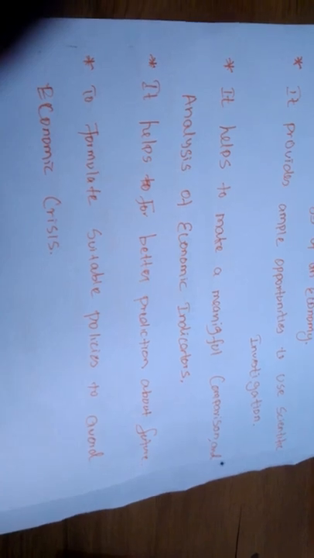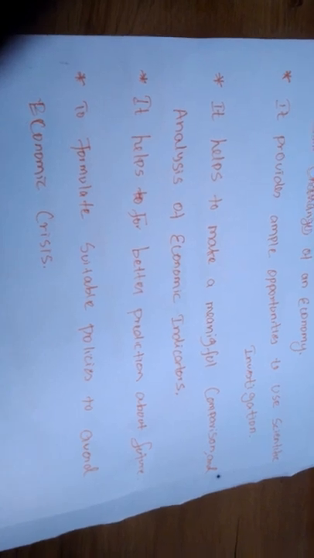Economic indicators mean, do you remember what indicators are available in our economics? Many indicators are available in macroeconomic analysis: the wholesale price index, the consumer price index, the retail price index, the cost of living price index and the working class price index. Like that, many more indicators are available, and these indicators will also be analyzed in macroeconomics only.